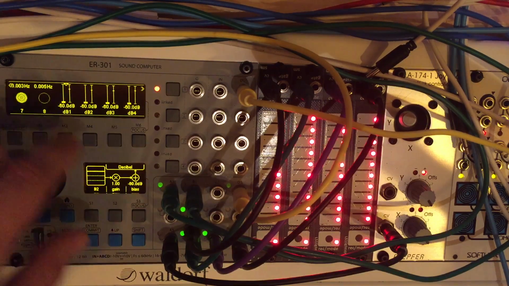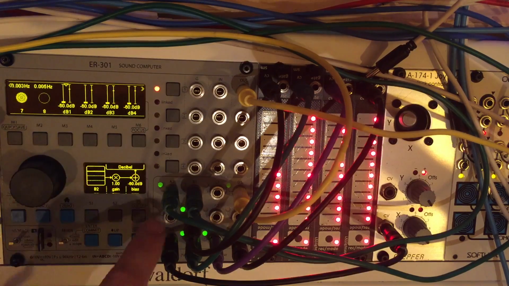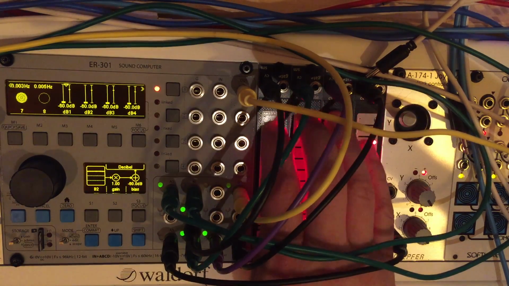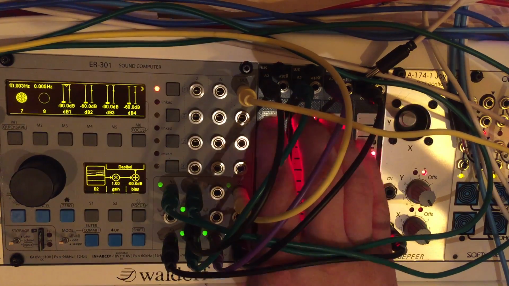But because I have 4 LS1 light strips here, I have the first ones set to my external CV inputs right over here. So basically these first 4 strips will control the volume of the first 4 harmonics.